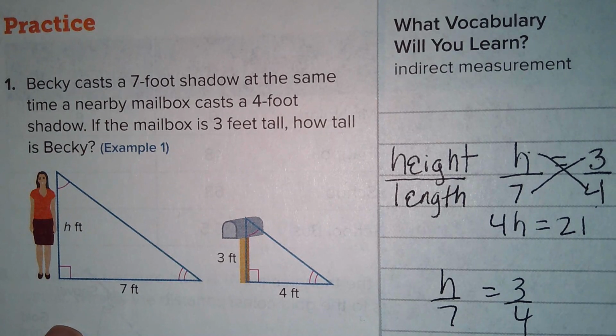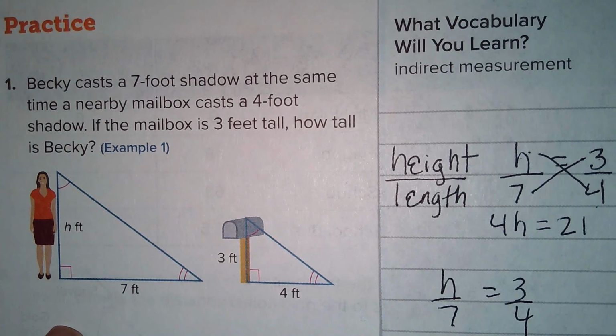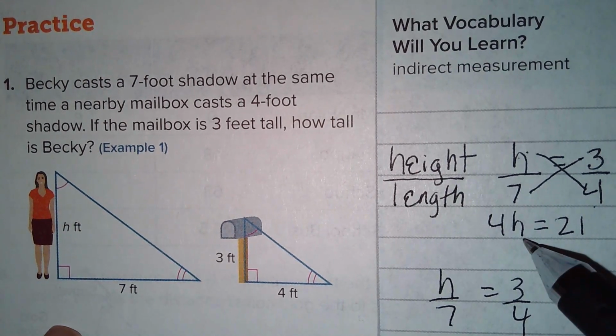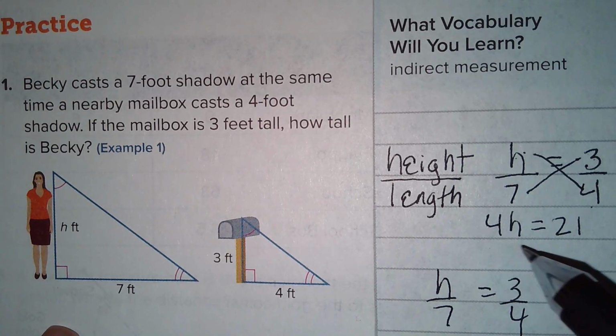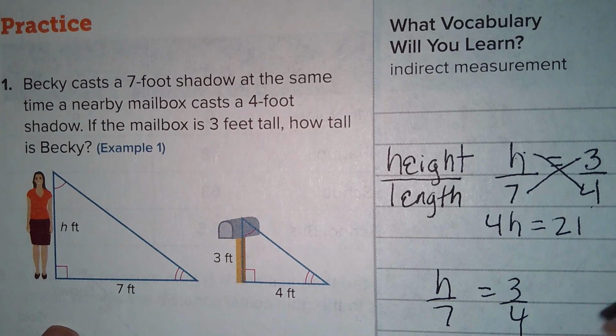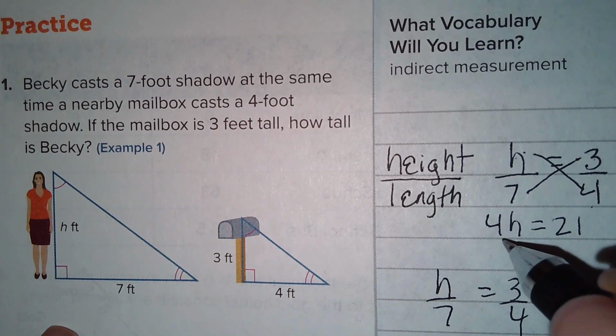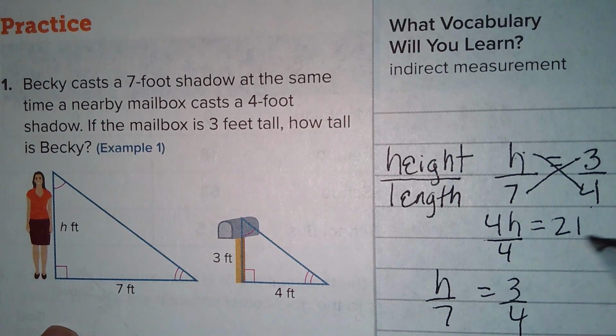And then because we're familiar with solving equations, I know in order to isolate H, or to get H by itself, I'm multiplying. This means 4 times H. So the opposite or the inverse operation of multiplication is division. So in order to get H by itself, I need to divide both sides by 4.